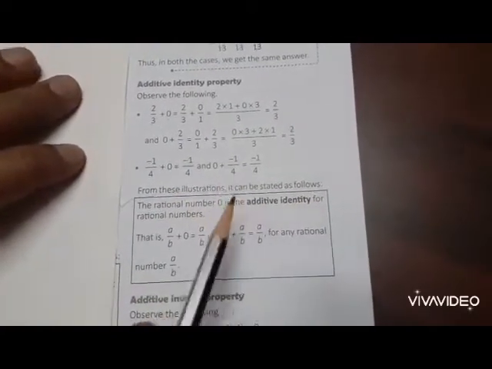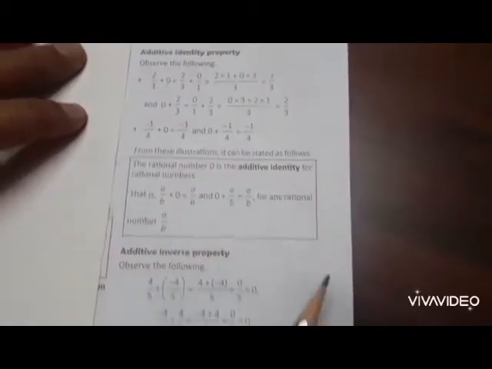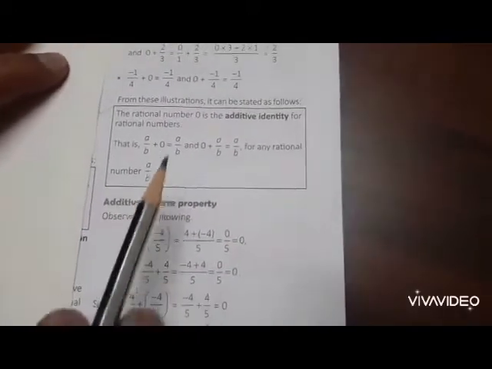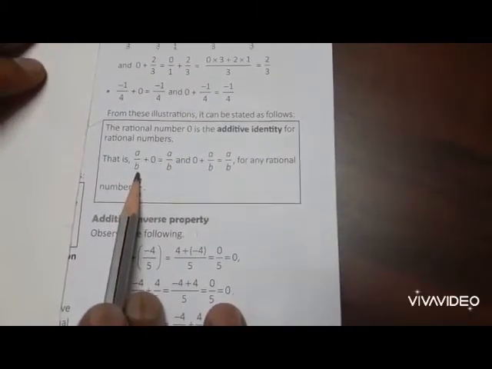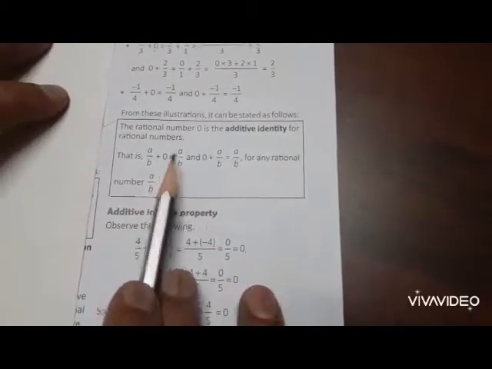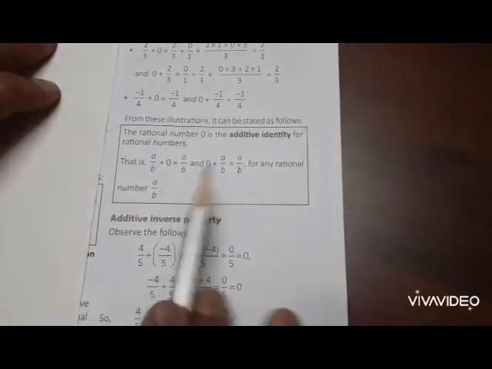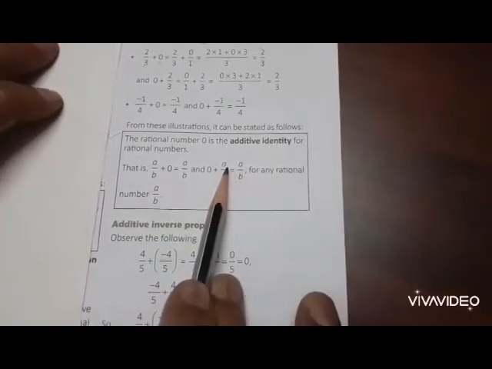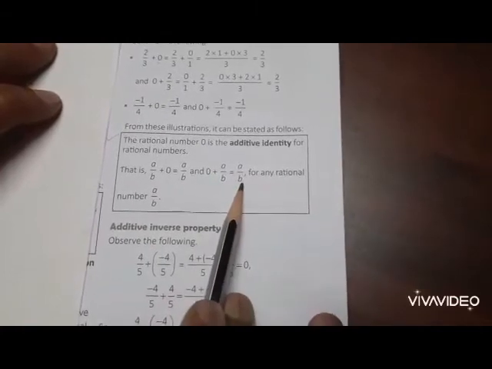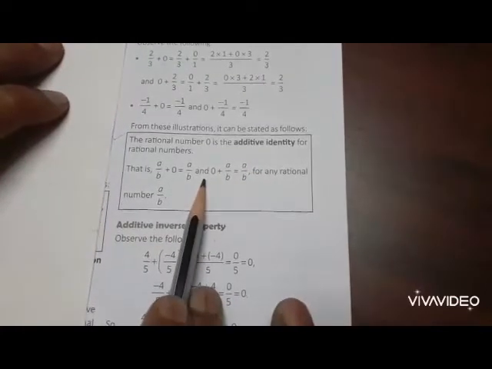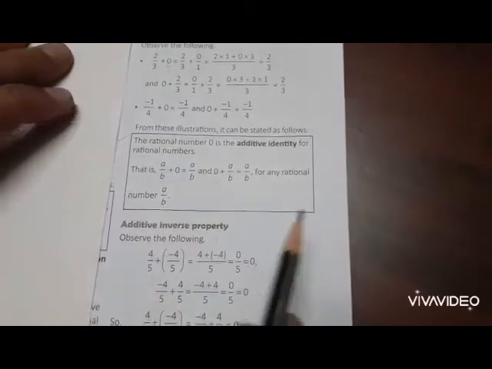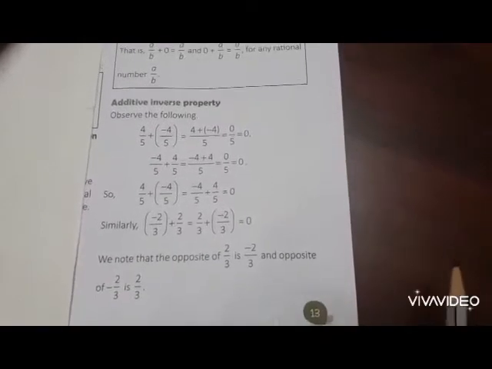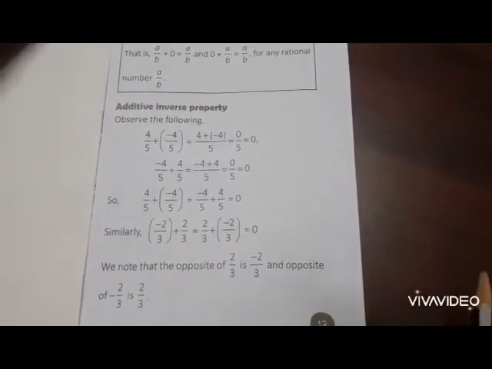So, additive identity, what is that? 0. How do you explain it? If any rational number a upon b is added with 0, you get a upon b. Or if 0 is added with a rational number, we get the same number, so 0 will be the additive identity for these rational numbers. Now we come to the next, that is additive inverse property.